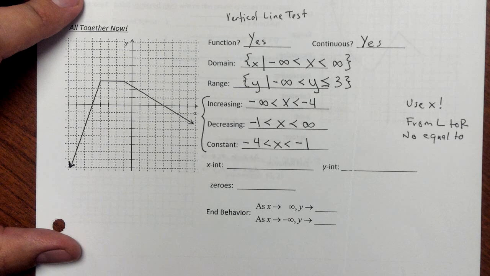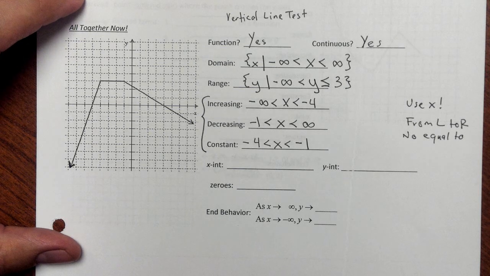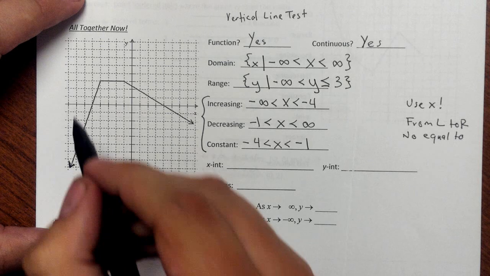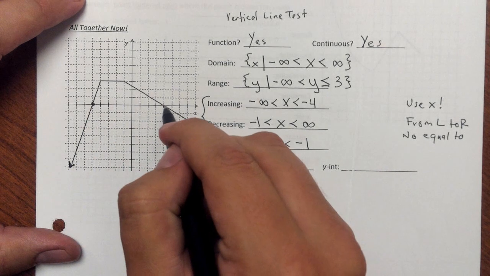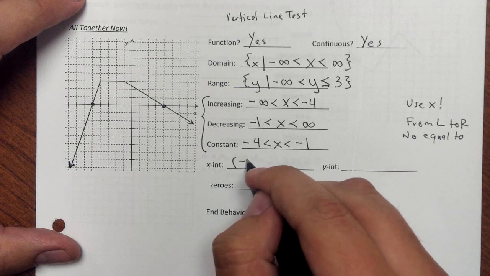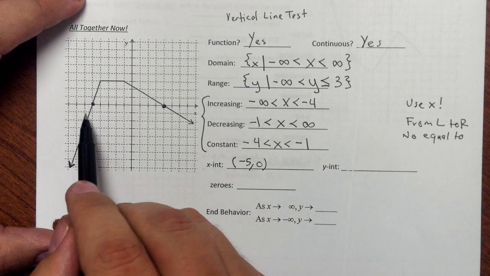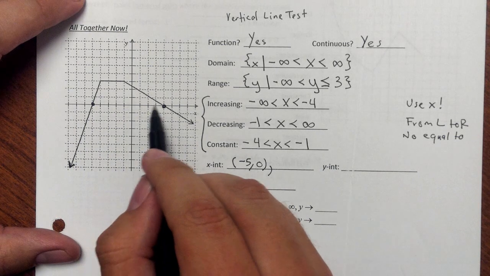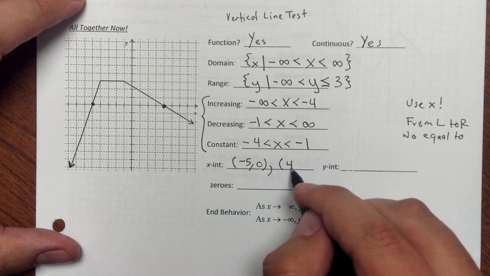Alright, so we've talked about whether or not it's a function, if it's continuous, its domain, its range, intervals of increase, decrease, and constancy. Next idea is intercepts. These should be relatively easy to find. You can generally just spot them right there on the graph. So for the x-intercepts, they are points where the graph hits the x-axis. I've got one right here. I've got one over here. This point is -5, 0. Over here, this is 4, 0.